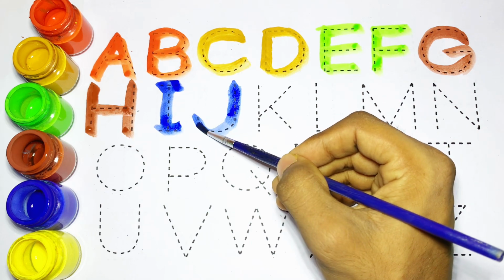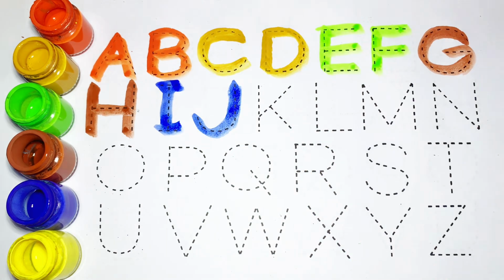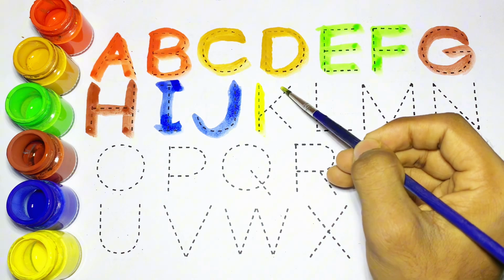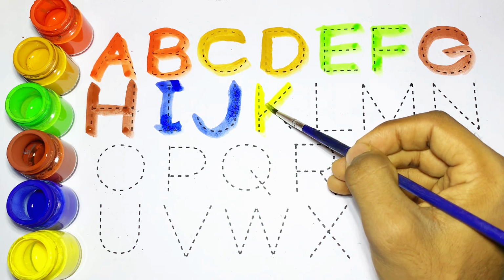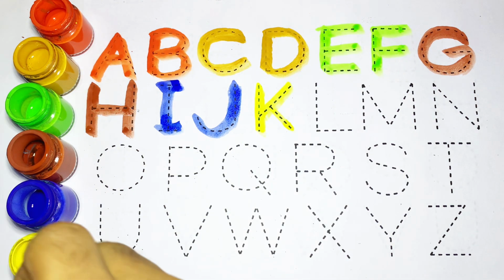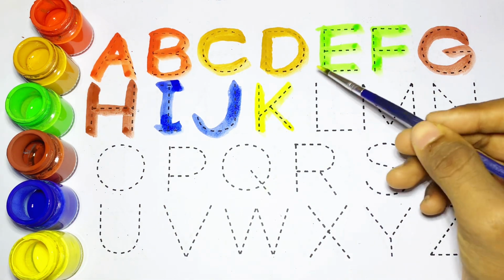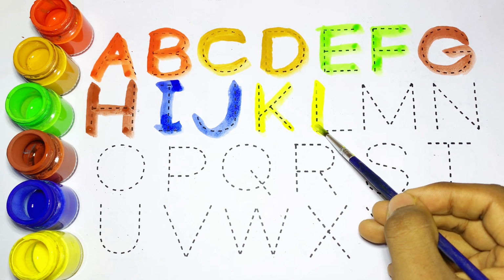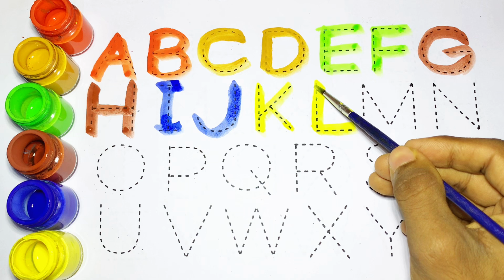The alphabets of J. Kids, now draw K. K for kite, K for king. The alphabets of K. And use yellow color. Kids, again use yellow color and draw L. L for lion. The alphabets of L.